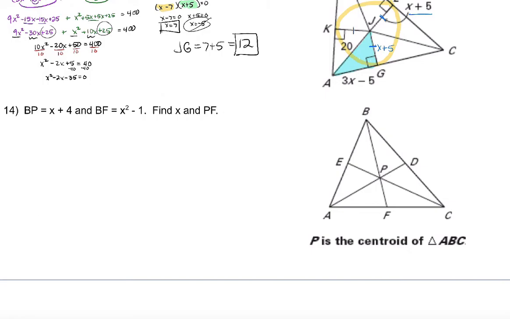Notice that underneath the image it says that we have a centroid. Centroid is formed by the medians, so we have medians in this picture. That means that F is the midpoint of AC, D is the midpoint of BC, and E is the midpoint of AB. They've given us BP, which is the long part of the median. So you have BP, which is the long part of the median, and BF. Well, BF is the whole median. So BF is the whole thing.